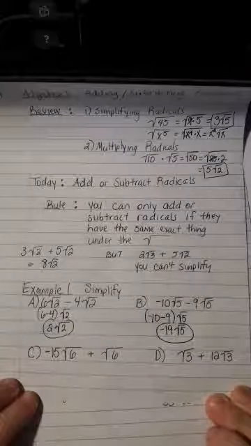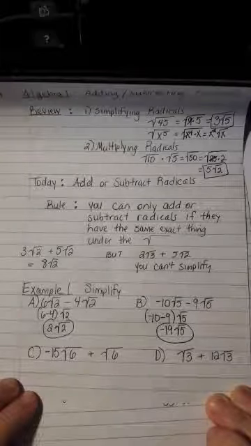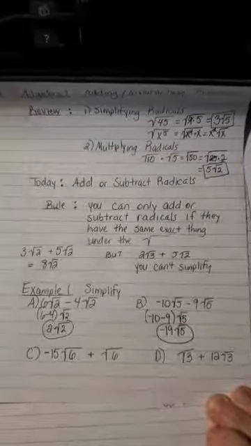Isn't that easy? I think you can get all the way up to probably the 30s on your SMART score with problems just like this.